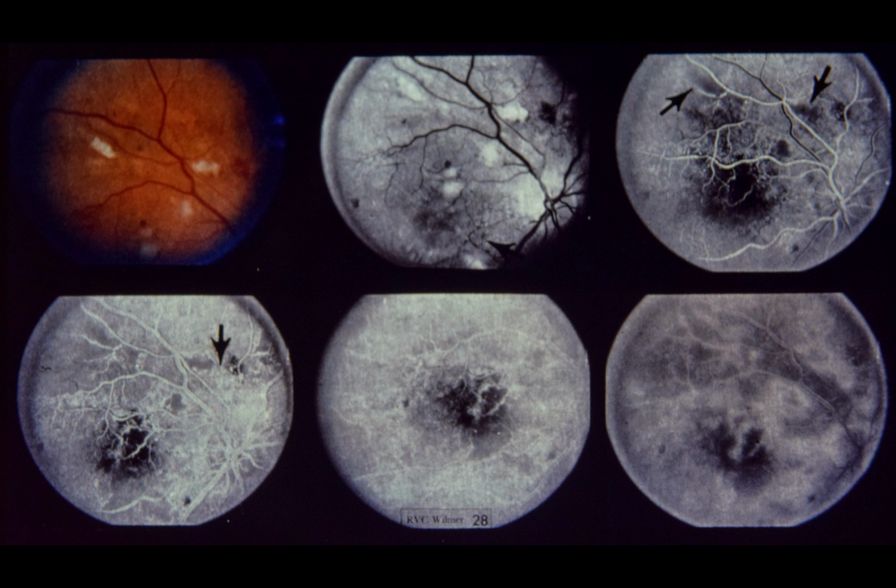Upper left, note multiple cotton wool spots, which represent microinfarcts in the nerve fiber layer and are due to focal capillary closure. Upper center, cotton wool spots are well delineated in red-free photograph. Arrow points to intraretinal microvascular abnormalities, inferonasal to center of macula. Upper right, 12 seconds after dye injection, note focal areas of capillary closure corresponding to cotton wool spots. Lower left, 6 seconds later, the areas of capillary closure are sharply defined.